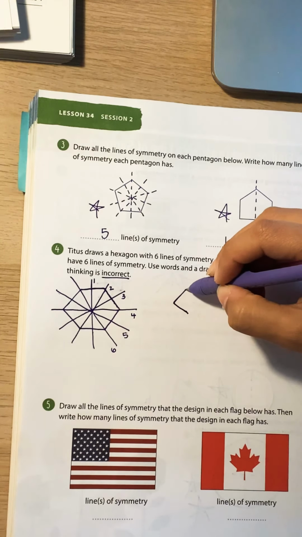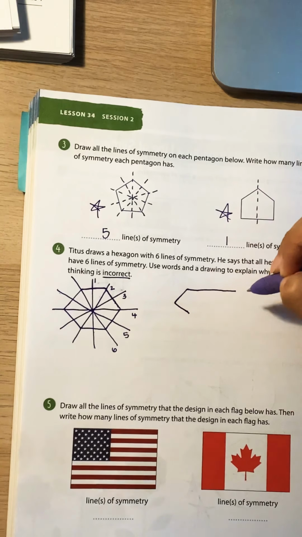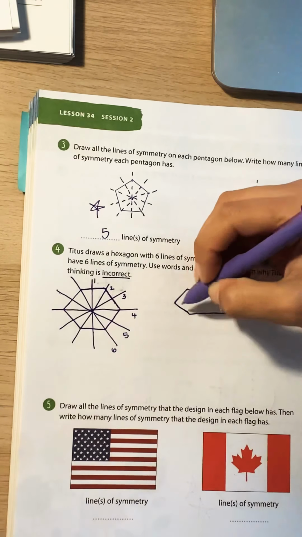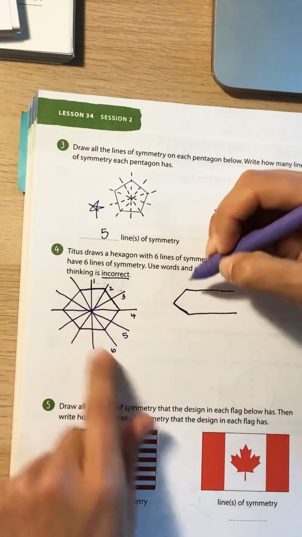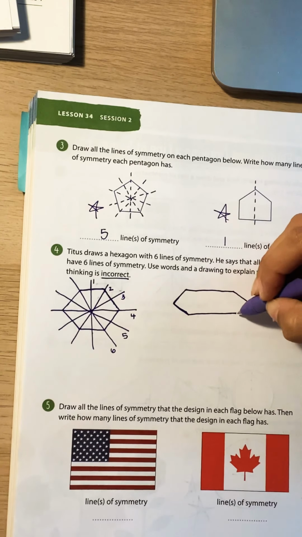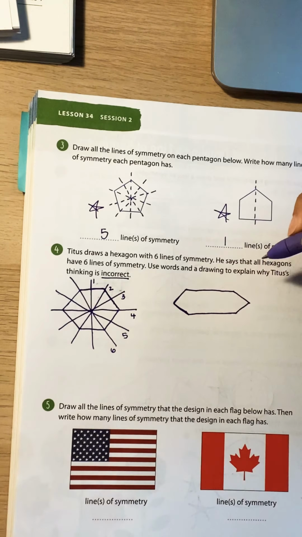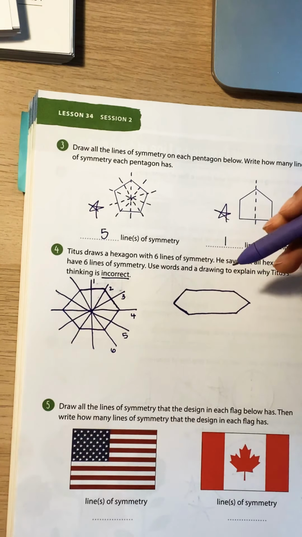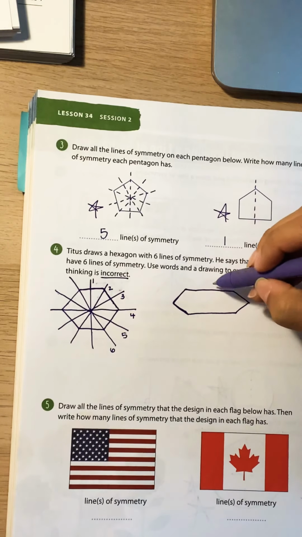Okay. And if you do one long side, because a hexagon just has to have 6 sides. They don't all have to be the same length, right? That one has 6 sides with all the same length, but if you drew a long hexagon like this, okay, 1, 2, 3, 4, 5, 6, still 6 sides, but it is not going to have 6 lines of symmetry.